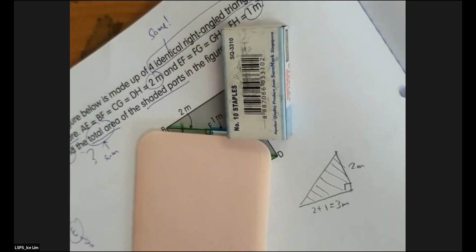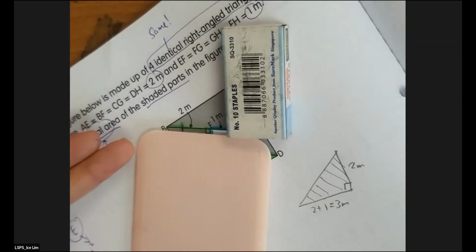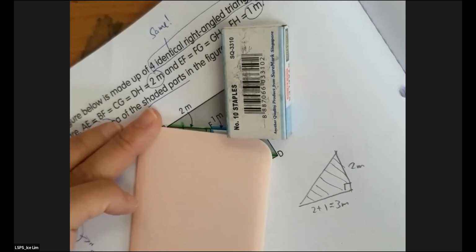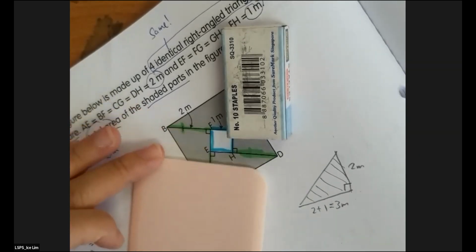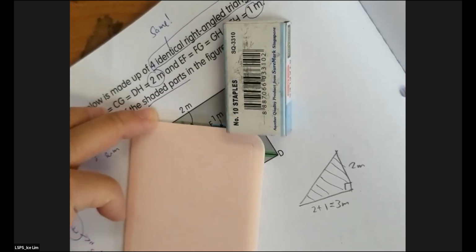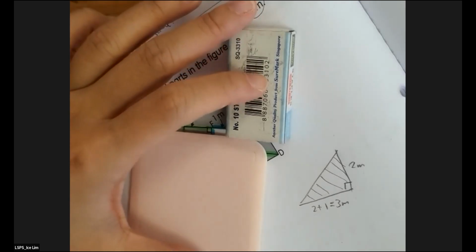Can? Is it okay? Can, right? Do I really need to bother about the square? The square is the space inside. We don't need it. It's asking for the shaded part. And how many triangles are there?